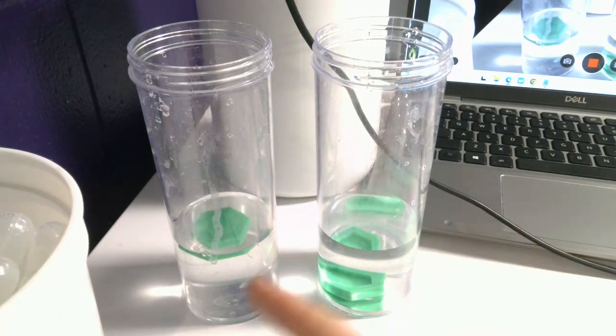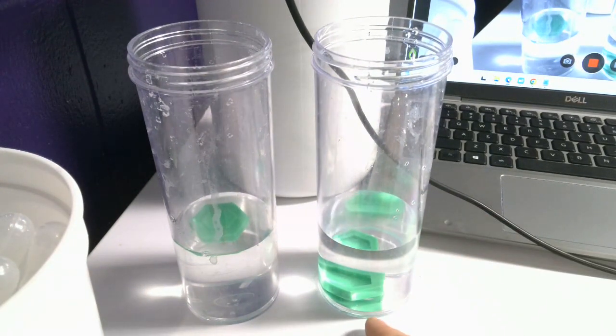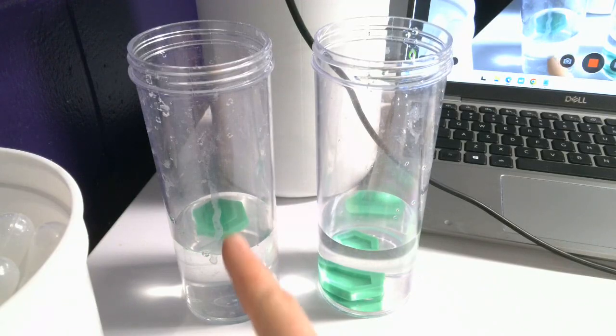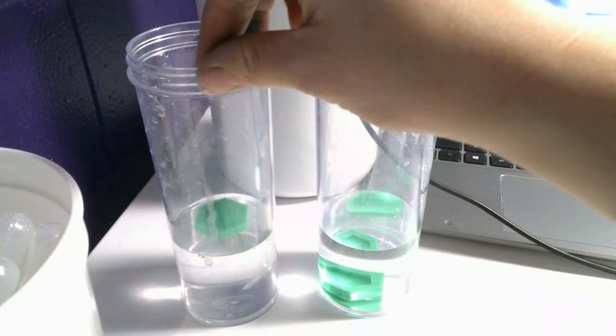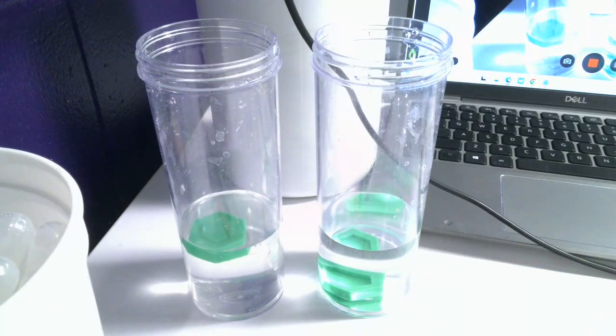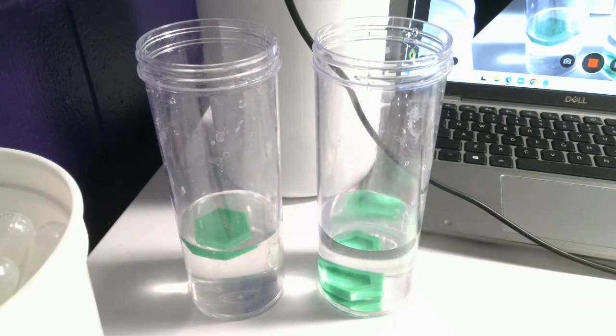If I've got water here and water here, why is one of the things sinking and one of the things floating? Ooh, that looks kind of dirty right there. Talk about that at your table real quick. Pause the video, see what you can come up with.